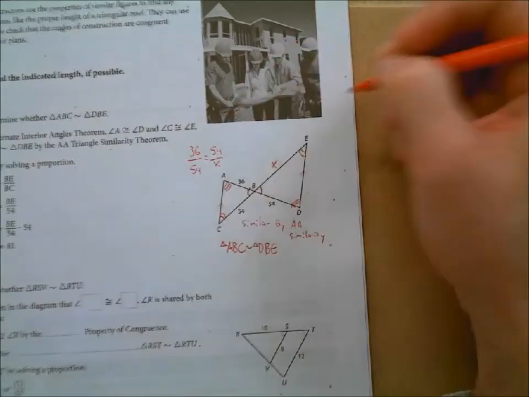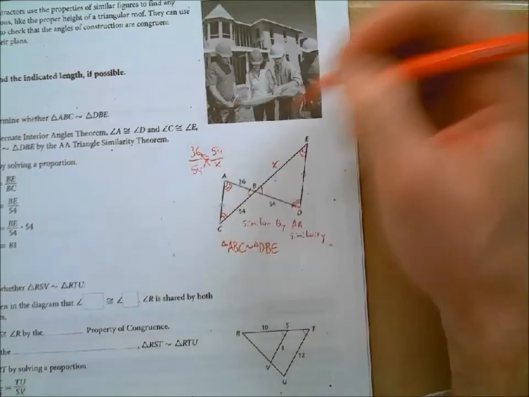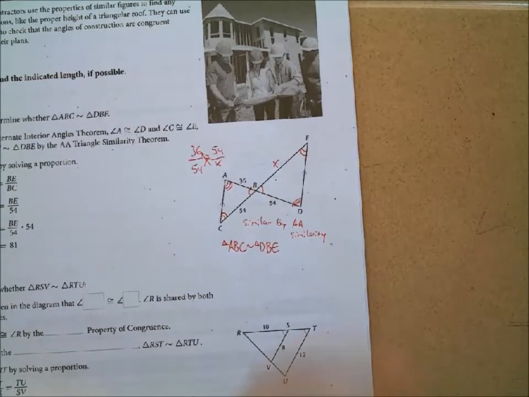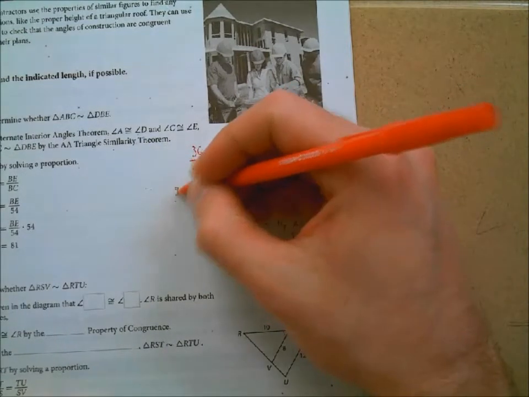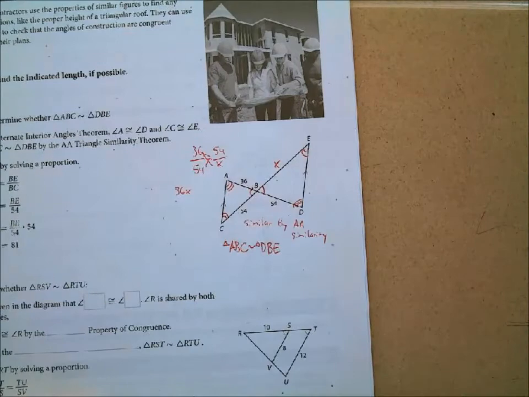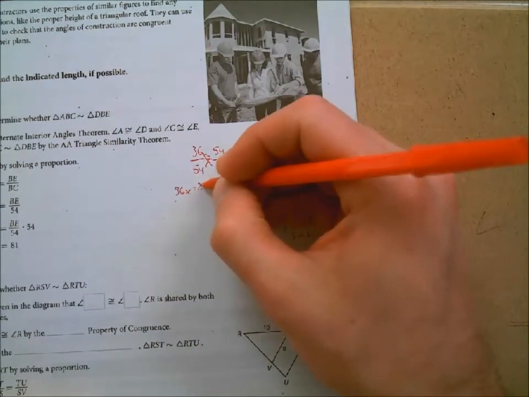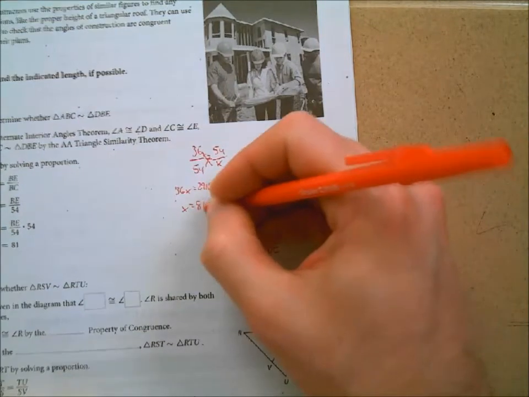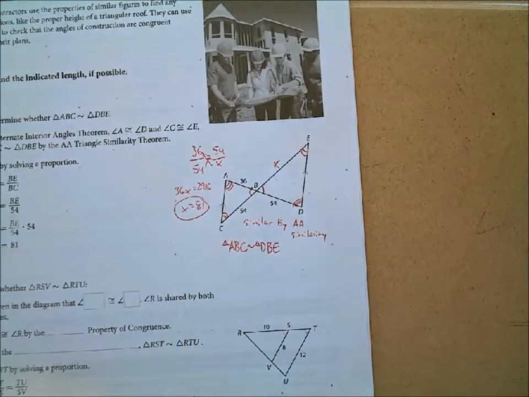So we cross multiply here. Okay. We get 36x equals 2,916. Divide both sides by 36, and you get 81. Okay?